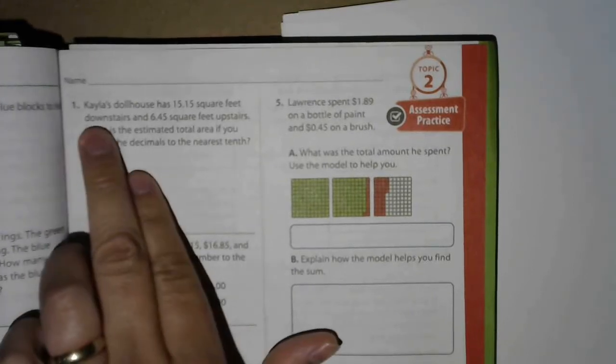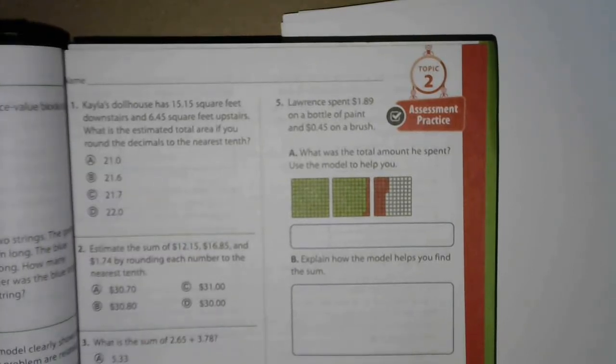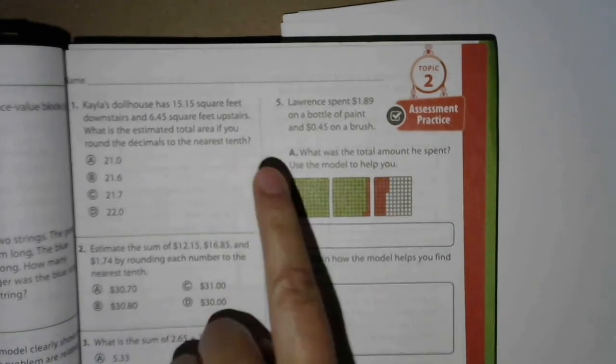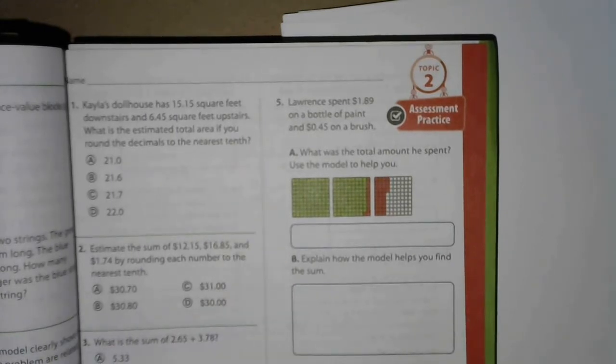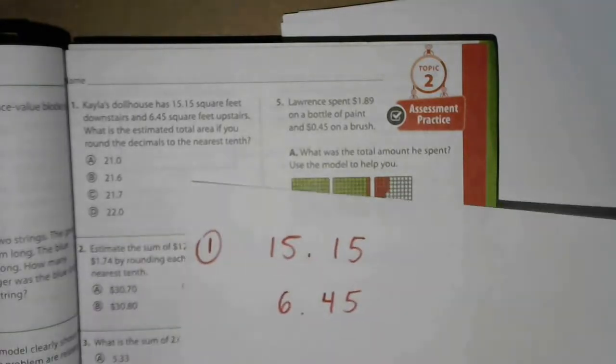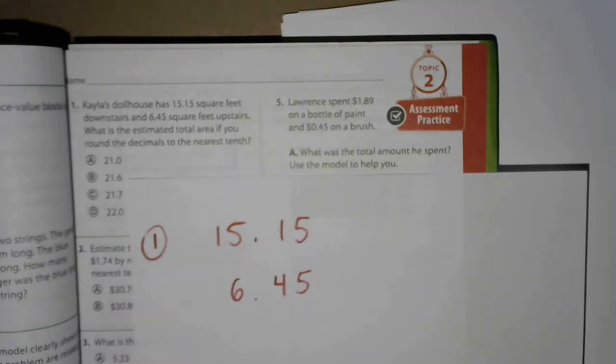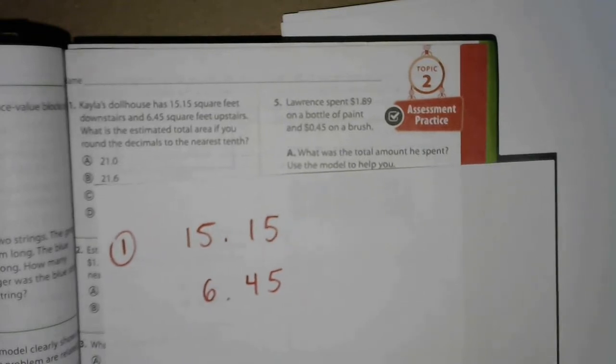So starting off with number 1, it says Kayla's dollhouse has 15 and 1500 square feet downstairs and 6 and 4500 square feet upstairs. What is the estimated total area if you round the decimals to the nearest tenth? So I'm going to pull up my work here and look at number 1. I've got my numbers and I'm going to round to the nearest tenths place.